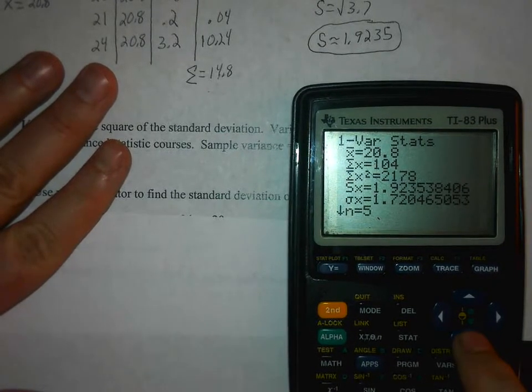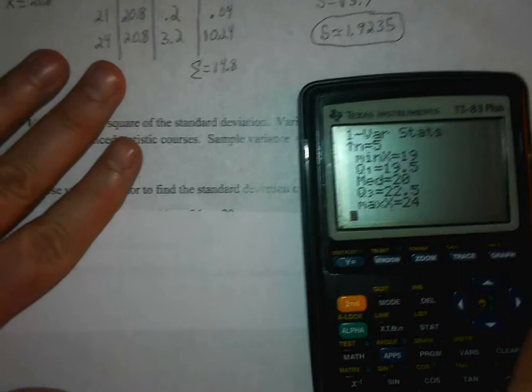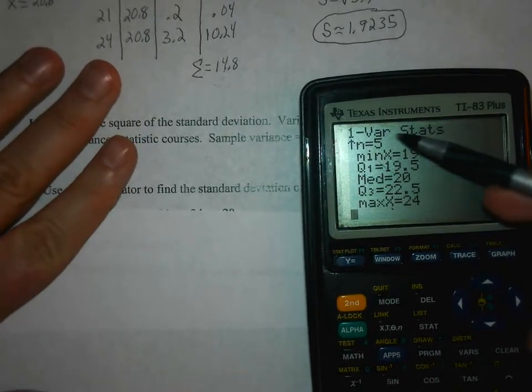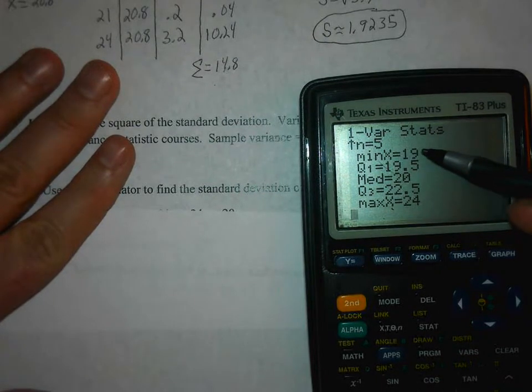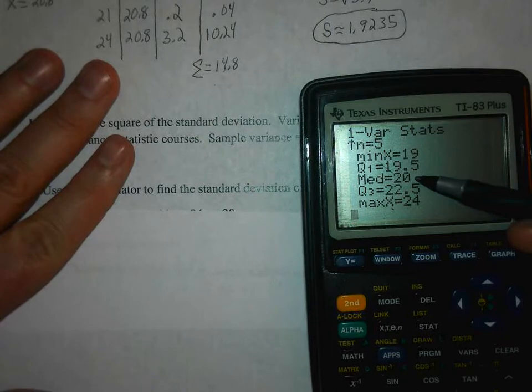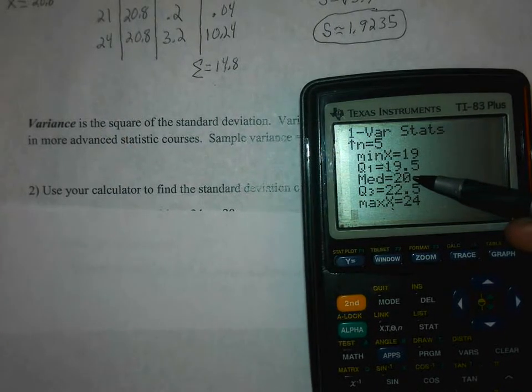And I will mention that if you do scroll down, it gives you other statistics here. N equals 5, that's your number of values in your data set. It gives you the minimum x, the first and third quartiles, which we'll talk about later on, and then MED is the median. So that's a measure of central tendency. One way to find that, especially when you have a larger list of data, is to enter those in your calculator, and your calculator will find the median. And the good news is, you don't even have to put them in order in your list. Your calculator will calculate it correctly either way.